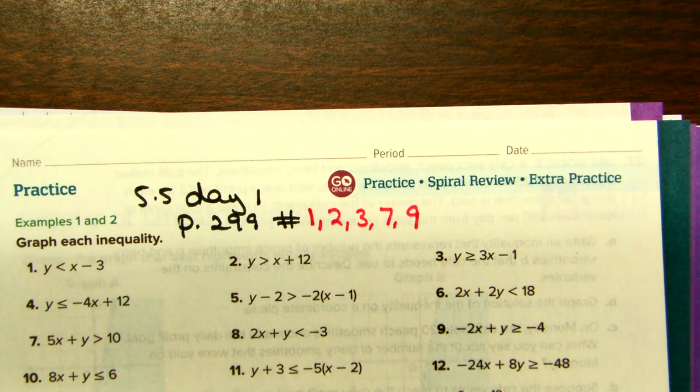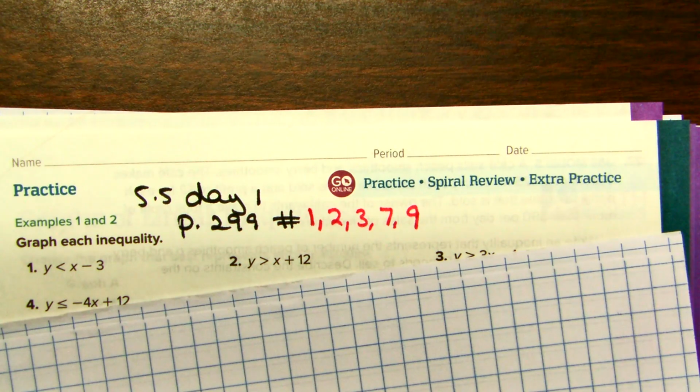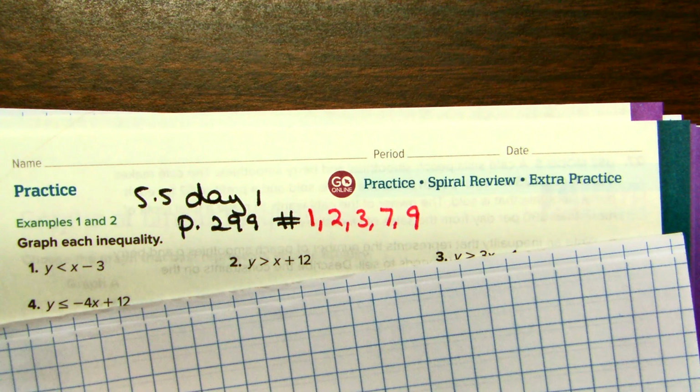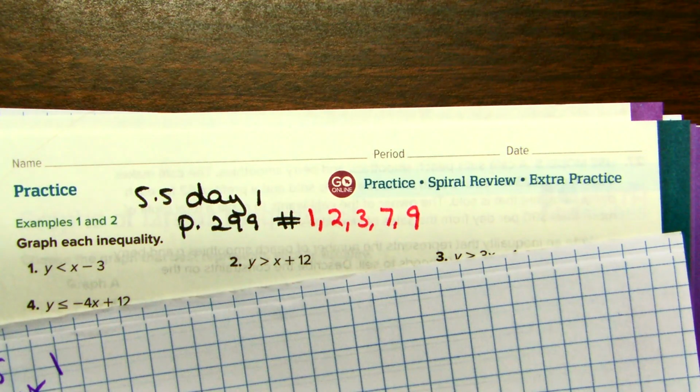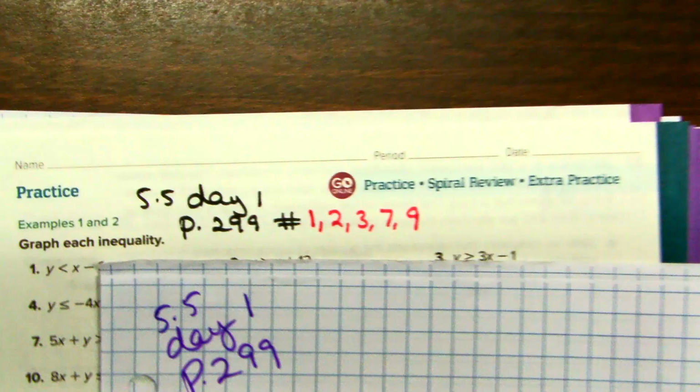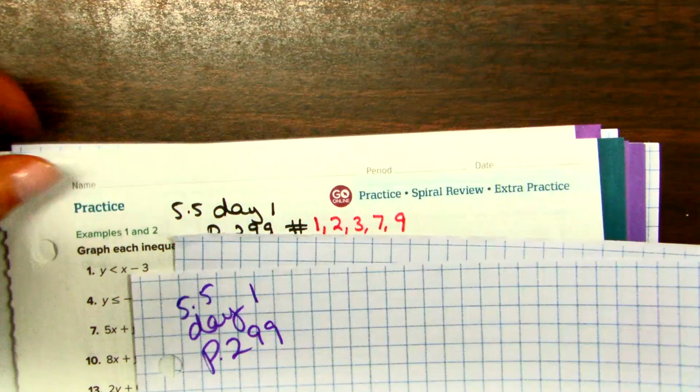So, be organized. I don't check your notebooks. I collect work. So just make sure you know this is 5.5, day 1, page 299. So you know when I collect those homework pages that this needs to go in there with it, okay? So just like whatever you want to label it as so that you know that, okay?